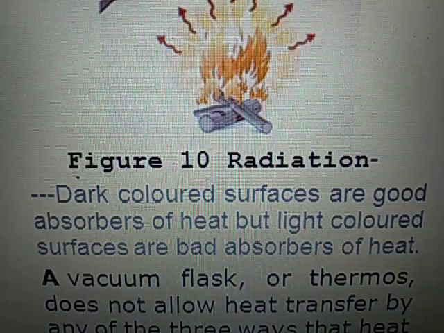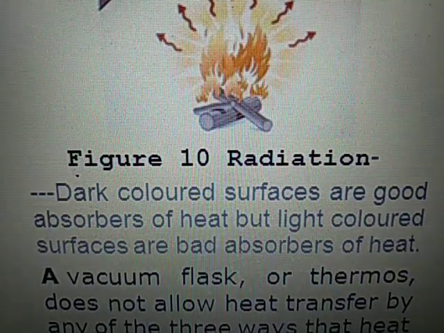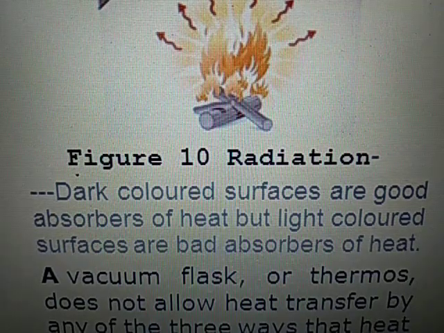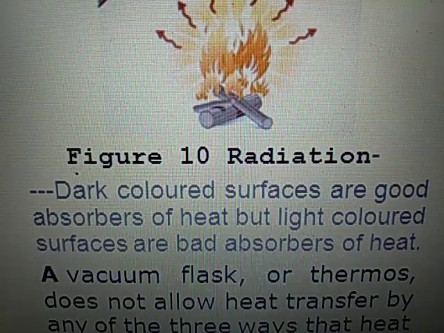After the study of the three modes of heat transfer, we have to study the working of a vacuum flask in short.